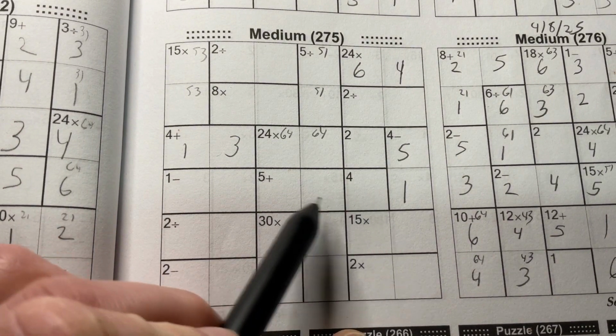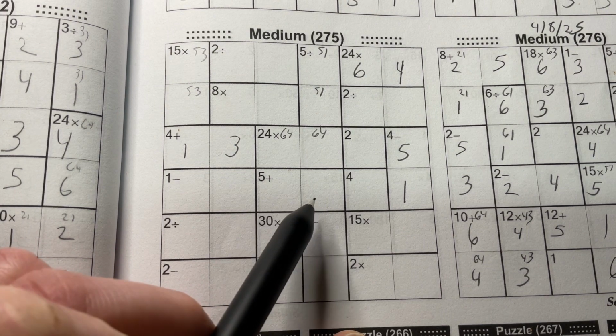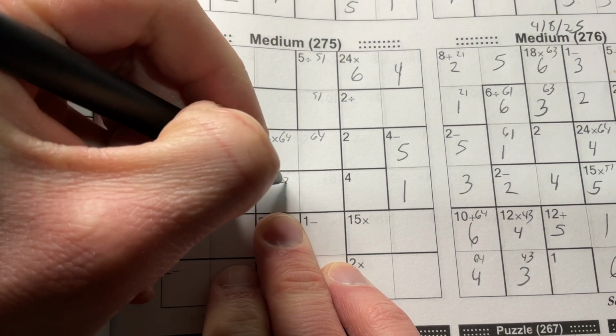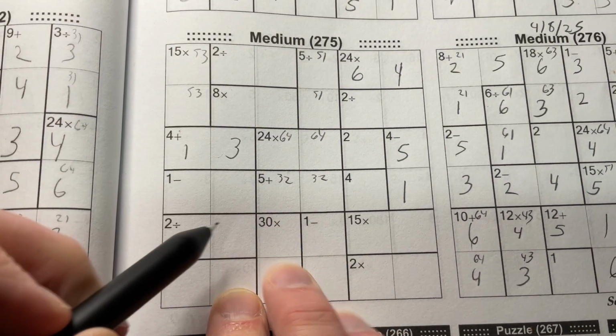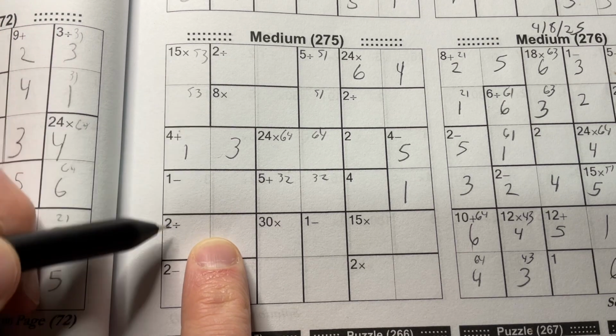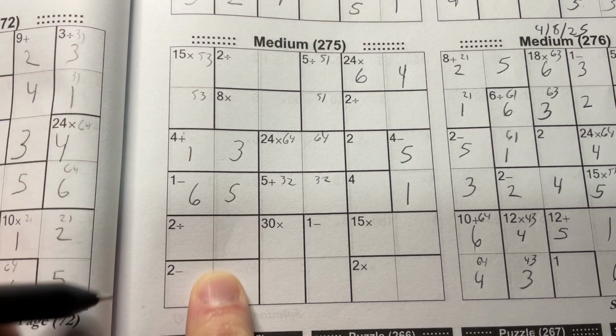And then here, I need 2 numbers that add to 5. I know it can't be 6 because 6 is over 5. It can't be 4 and 1 because 4 and 1 is already used, so that's going to be 3 and 2. So that means this is 6 and 5. But I already have a 5 in this column. So 5 has to go here, 6 has to go here.